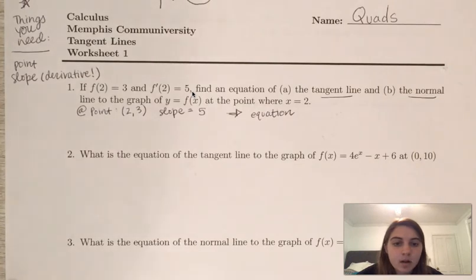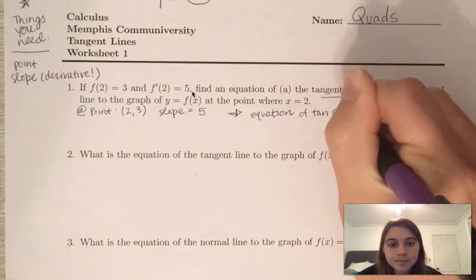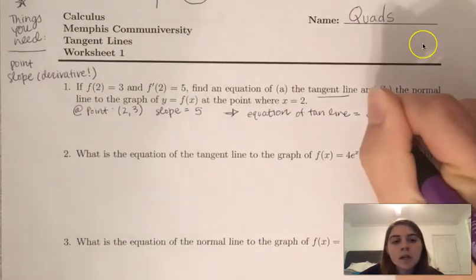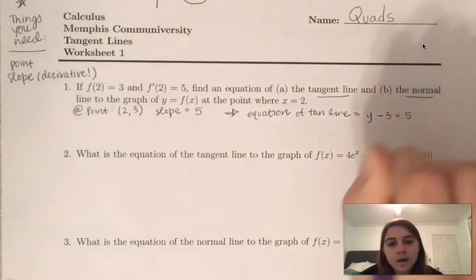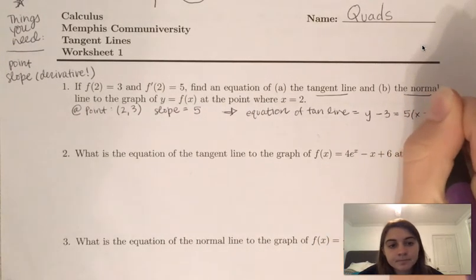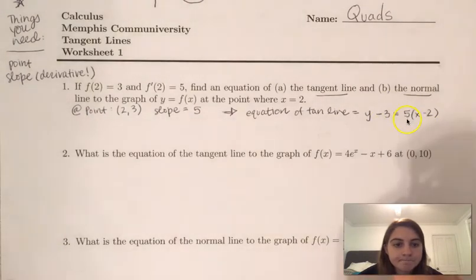So that's the equation of the tangent line. Add that in to be clear, because this one also asks for normal. y minus 3 equals 5 times x minus 2. And then here you have your point, x, y, and then your slope.